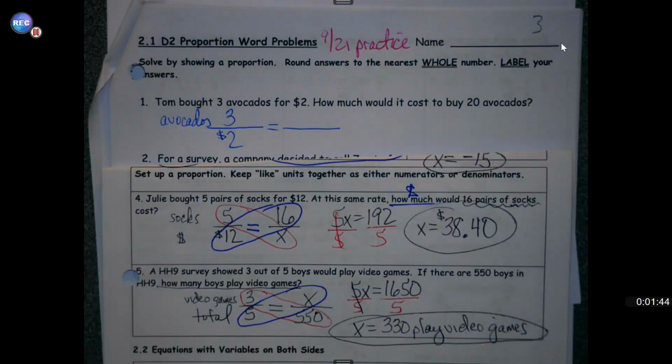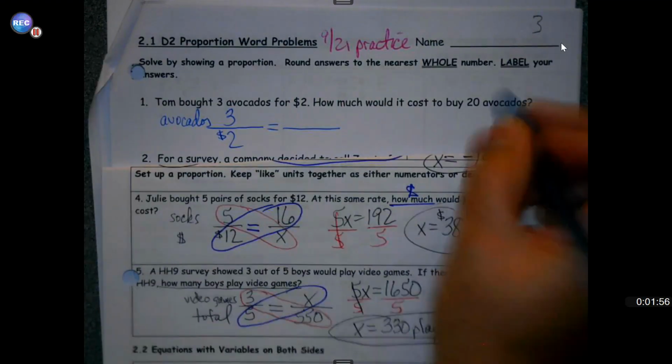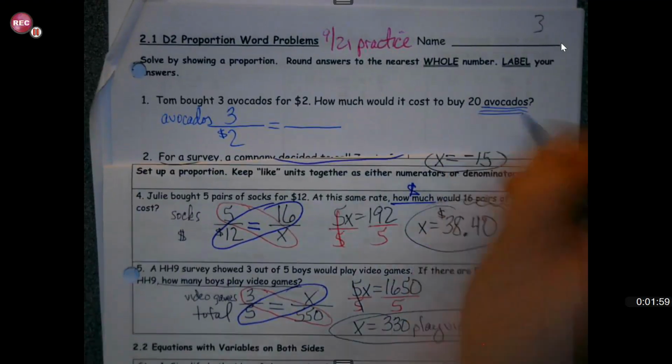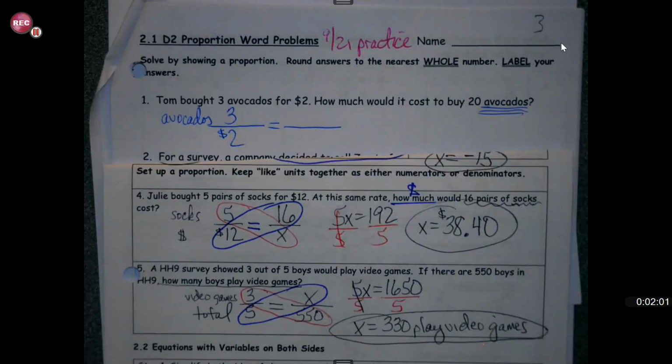Here's the question. Does the 20 go on top or the bottom of my second fraction? Where's my 20 going to go?